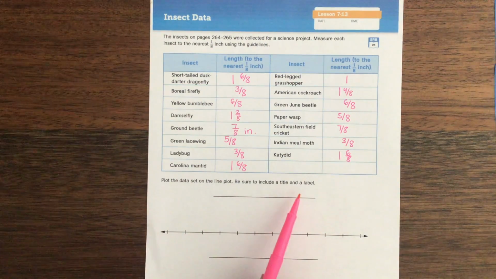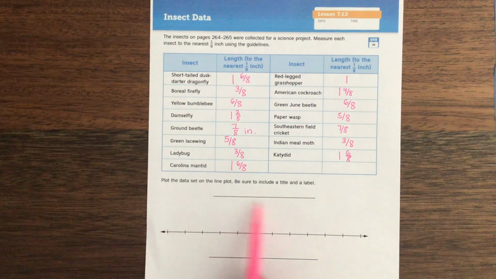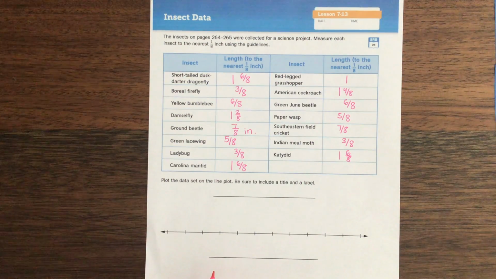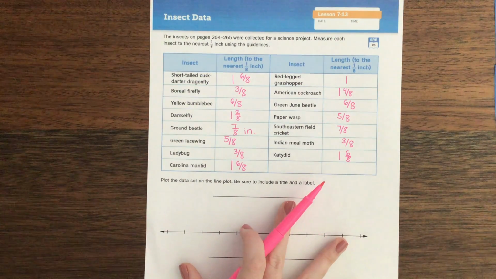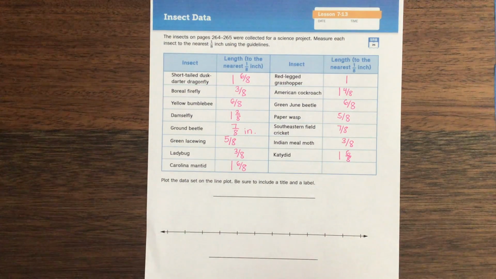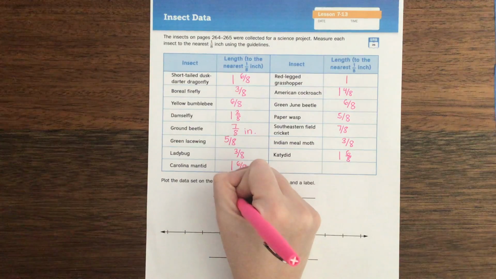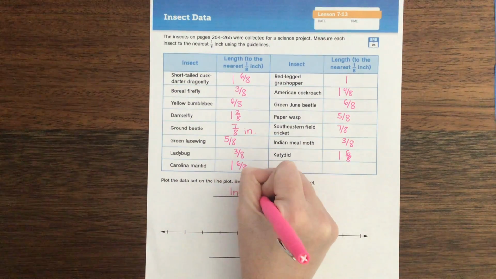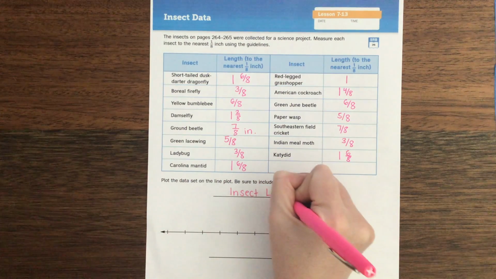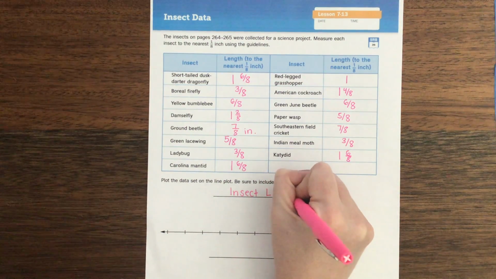Be sure to include a title and a label. So here's where the title goes and here's where the label goes. When you create a line plot, it is super important to include these things so the person that is reading your data set is going to understand what it is. If you just put in numbers, it could be the measurement of anything. So you want to make sure you include a title that is clear. So this is insect lengths, right? Because we measured the lengths of how long these insects were.